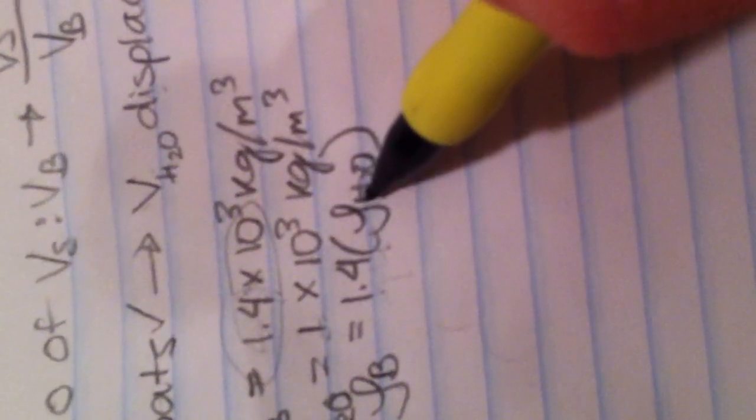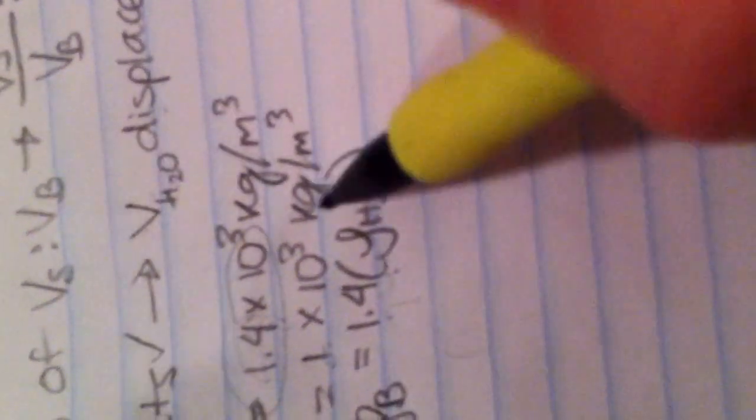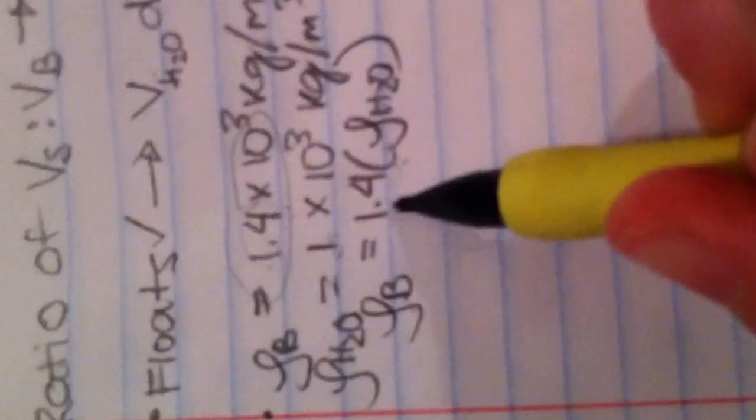They say, since its density is 1.4 times the density of water, it must displace a volume of water 1.4 times its own volume. So it's like they pointed out this relationship with 1.4 between the densities, and then they use that 1.4 with volumes.